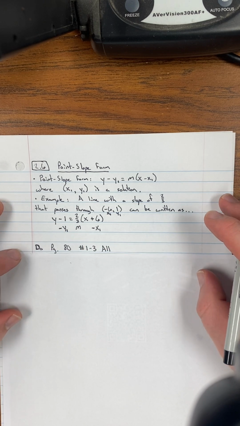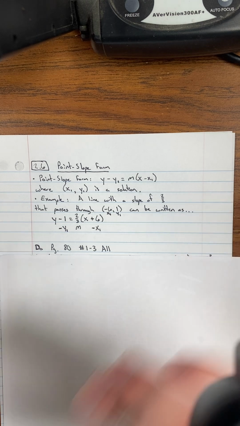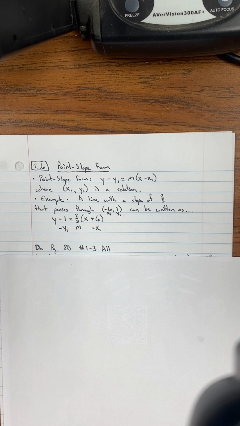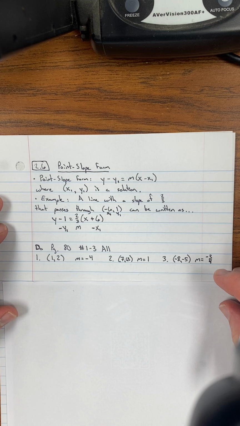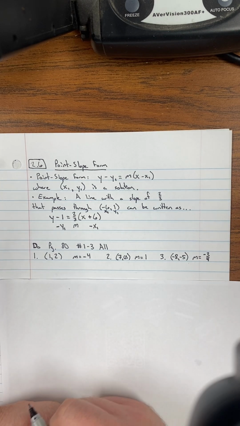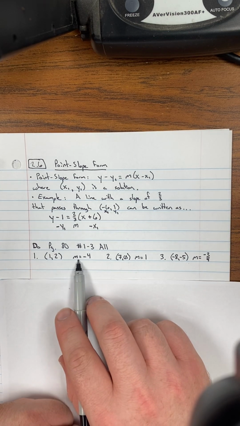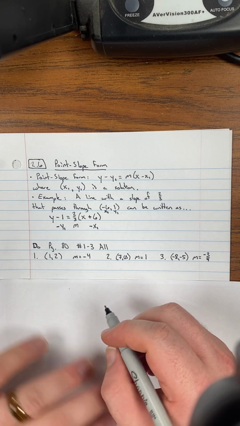Okay, let's go ahead and do some examples from the book. So I want you to do page 80, numbers 1 through 3 all. Pause the video and come back here. All right, so let's look at them. All right, so I'm looking at number 1, we've got the point 1, 2, and m is equal to -4.